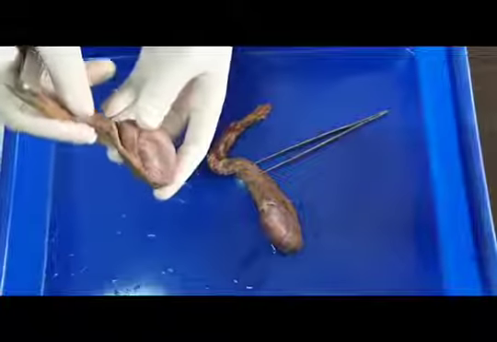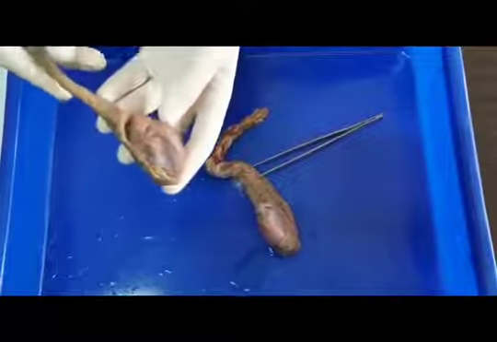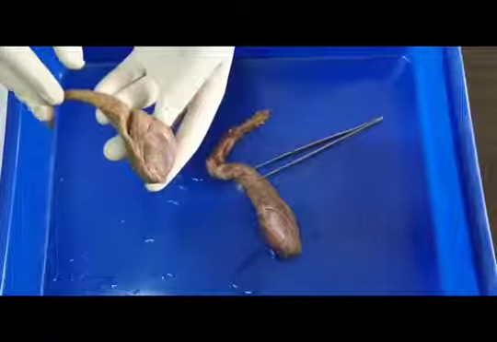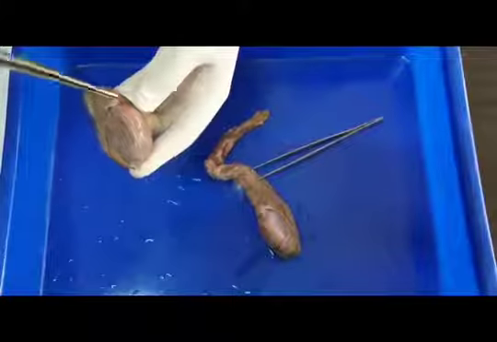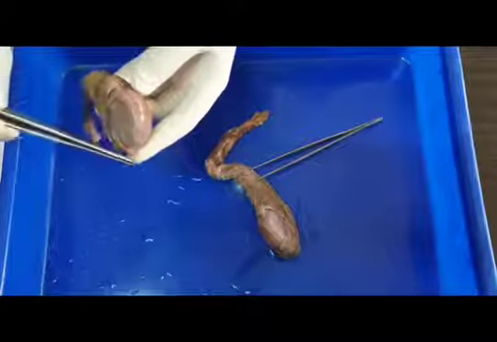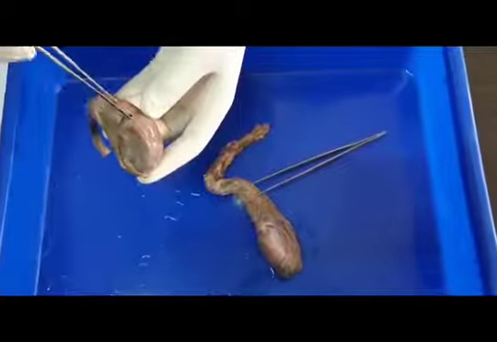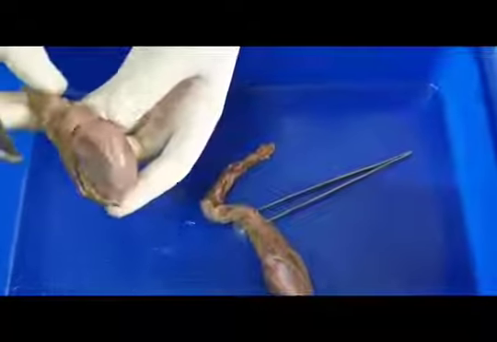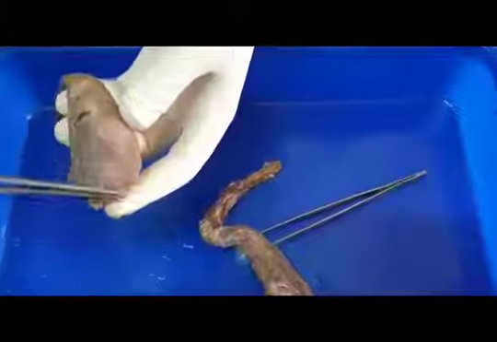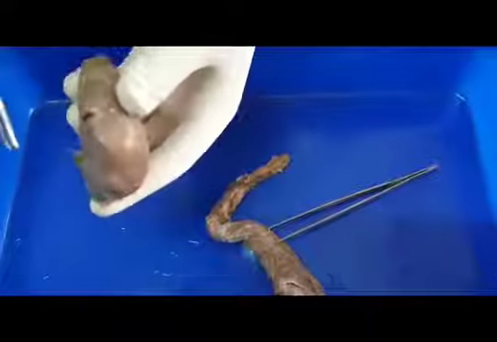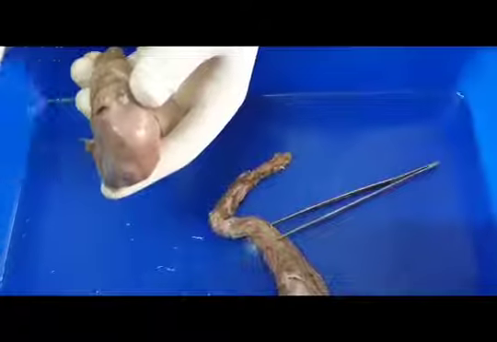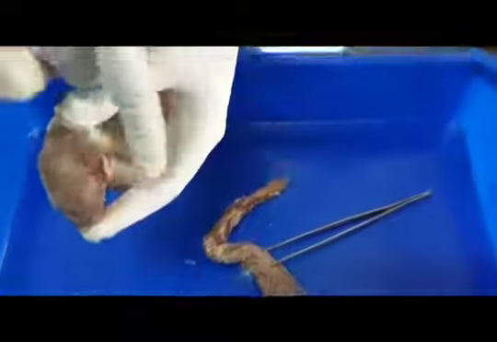Now we'll study the external features of the testis. The testis presents with the following features: it has got two poles. This is the upper pole, this is the lower pole. Then the borders: this is the anterior border, this is the posterior border, and two surfaces. This side is the lateral surface, this side is the medial surface.